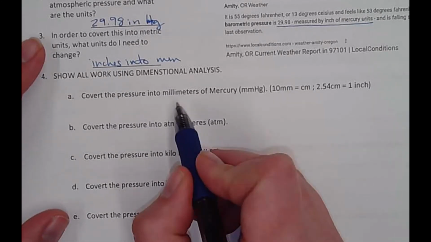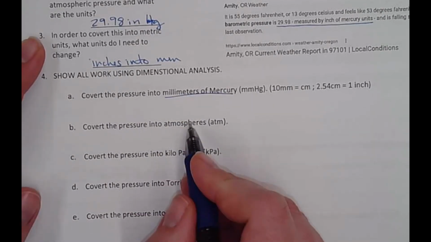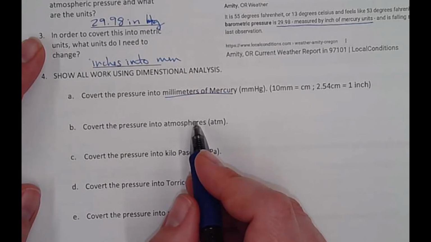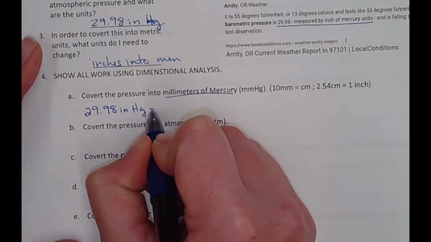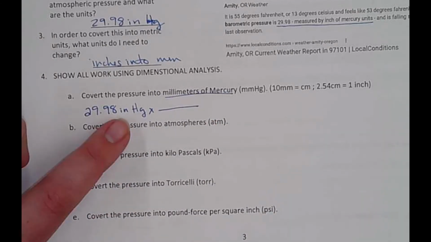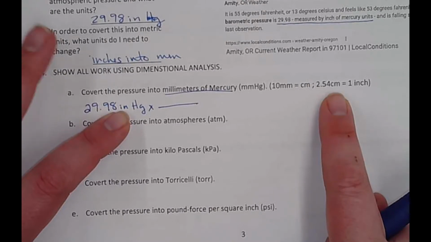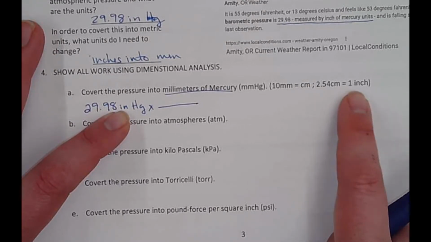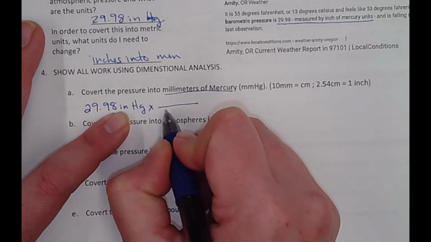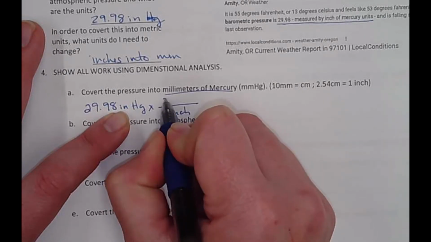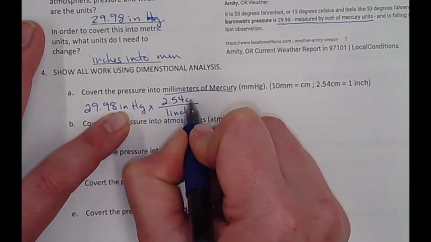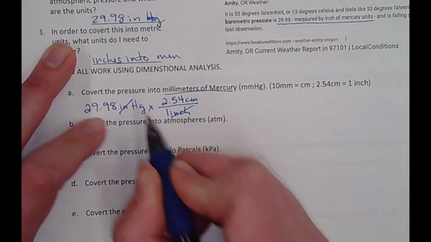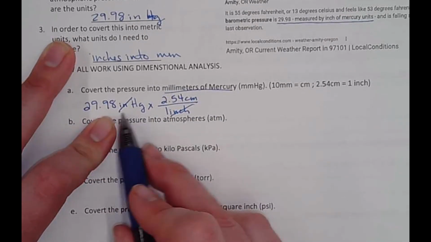Okay, so it says convert the pressure into millimeters of mercury. So the first step is always to write down what they gave you. So I'm starting out with 29.98 inches of mercury. Thanks, Google. I didn't need that. So the first step here is to convert inches to centimeters. So I want inches to cancel. For every 1 inch, there is 2.54 centimeters. So now, after I cancel that step and I multiply, I'll be in centimeters.